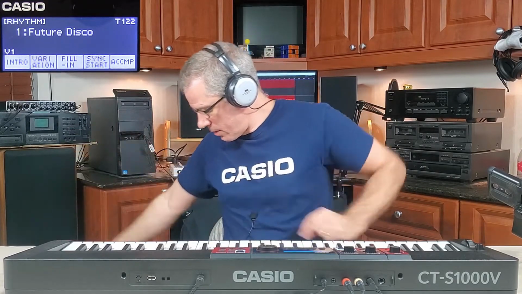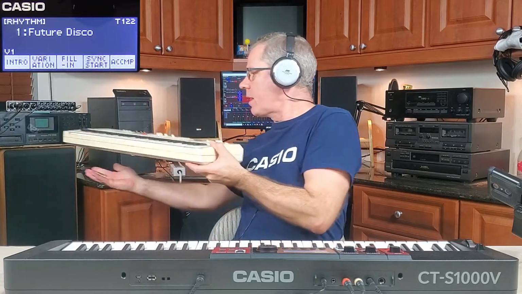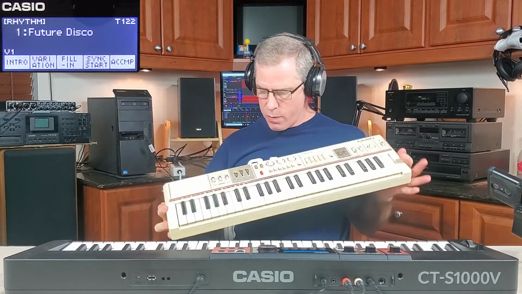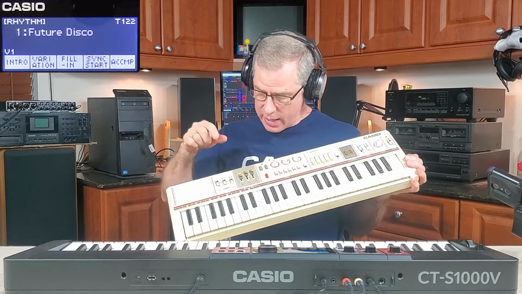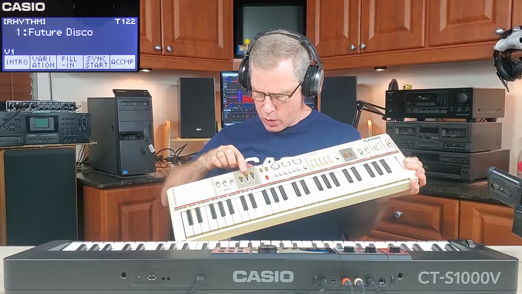Now we're going to take a look at the accompaniment section of the S1000V. As we've discussed previously, the whole concept, the whole spirit of Casiotone is the presets, and you can have some variations of them. The accompaniment section of this is very similar. I want to show you the MT65 again. Let me grab it. Because, as we've said, the MT65 has a whole bunch of preset rhythms, and it has some variations. You can vary the arpeggio, chord, and bass.